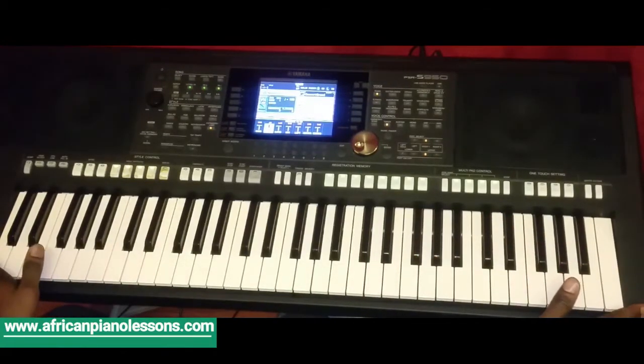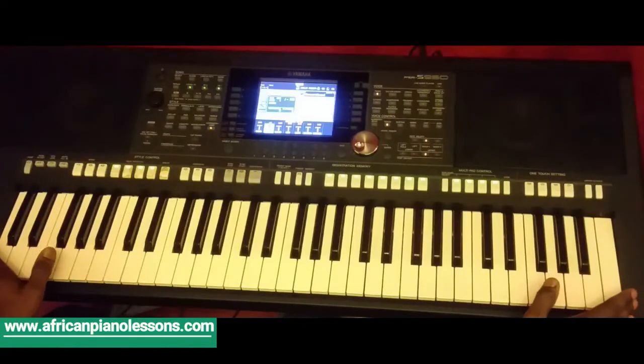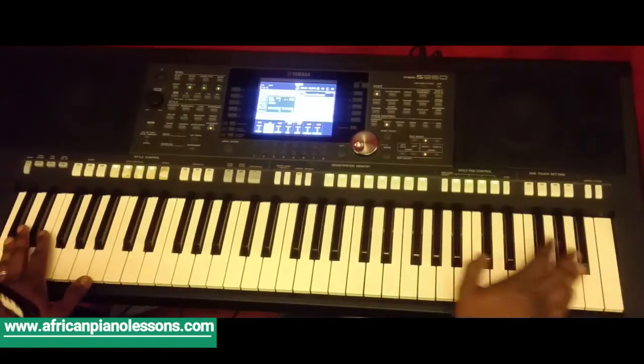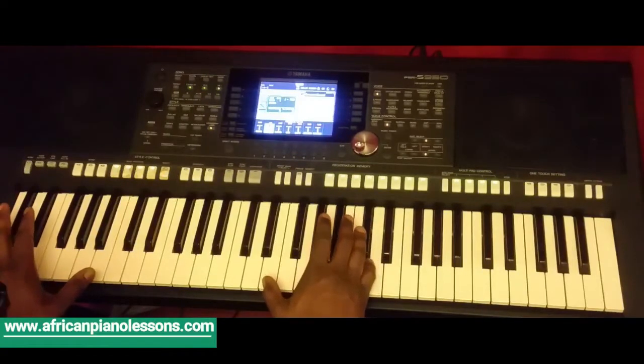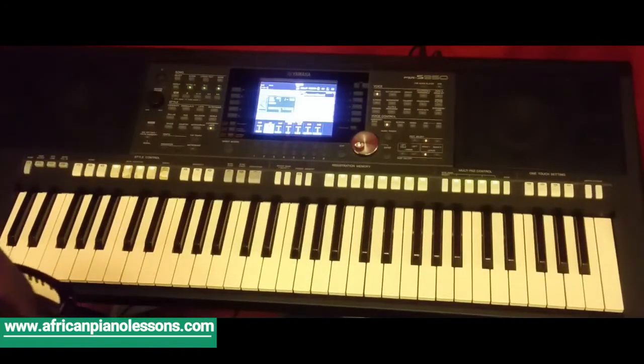The keyboard, like I said earlier, is a combination of white and black keys, and they have different names, which I'll go into in detail now. The piano alphabet starts from A to G. So we have A, B, C, D, E, F, G. I repeat again: A, B, C, D, E, F, G.